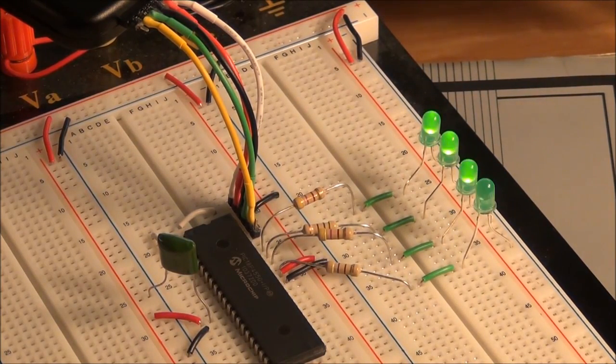And there we have it. There's our 4 different LEDs being blinked by 4 different timers, and no delay loops are involved, so we've truly achieved multitasking with the 18F4550.